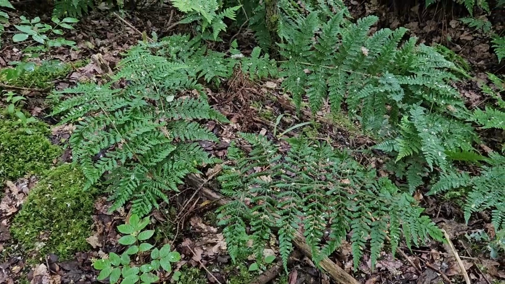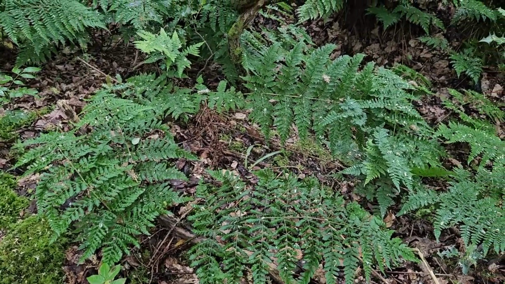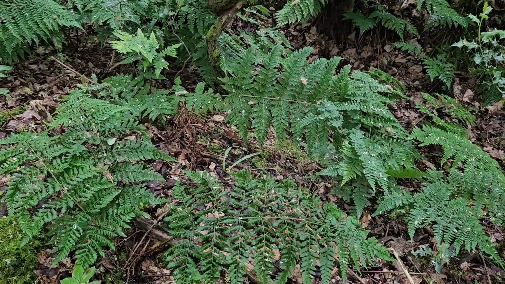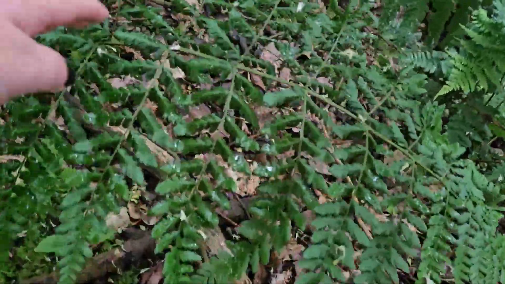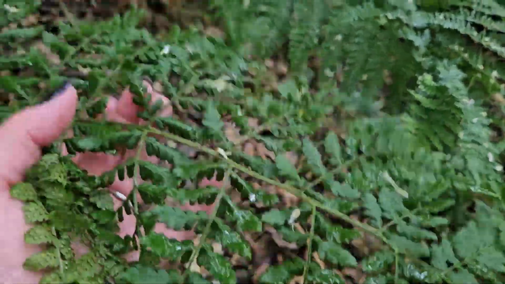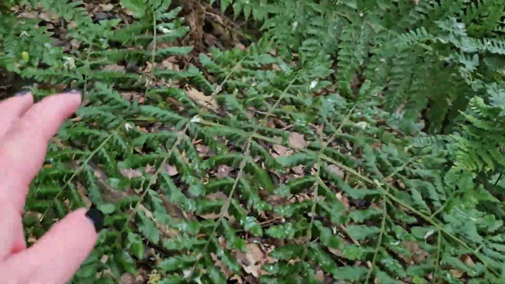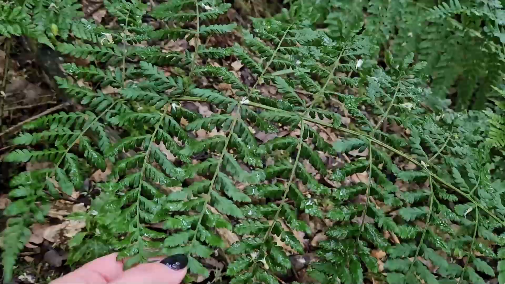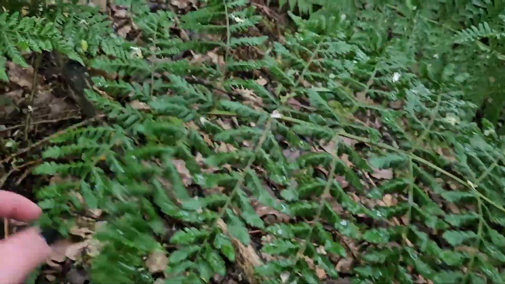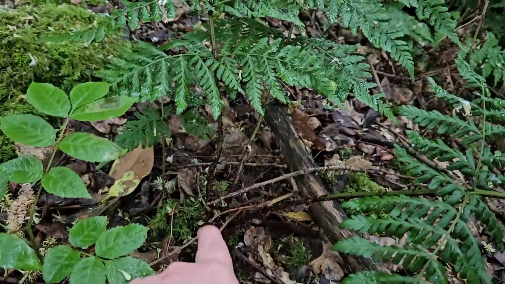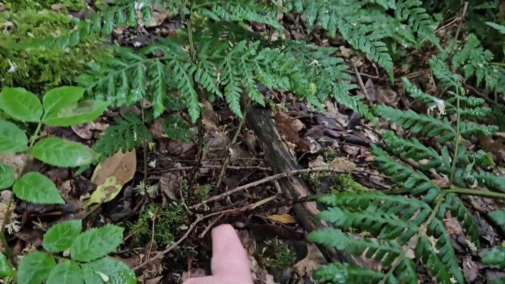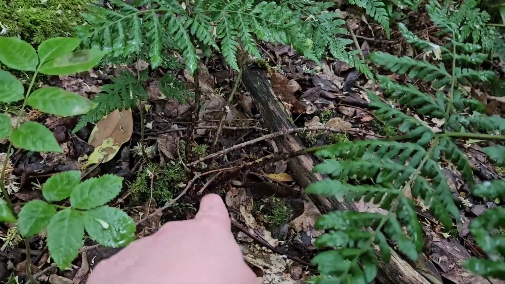We have one of my favourite groups of plants down here right now, and it's this. So this is a type of fern. There are lots of different types of ferns, and I want to show you how to identify them. So important features, this one, lots of leaves are coming out of this one area.